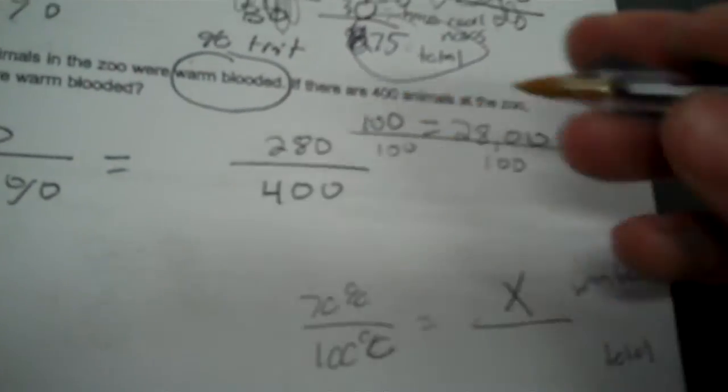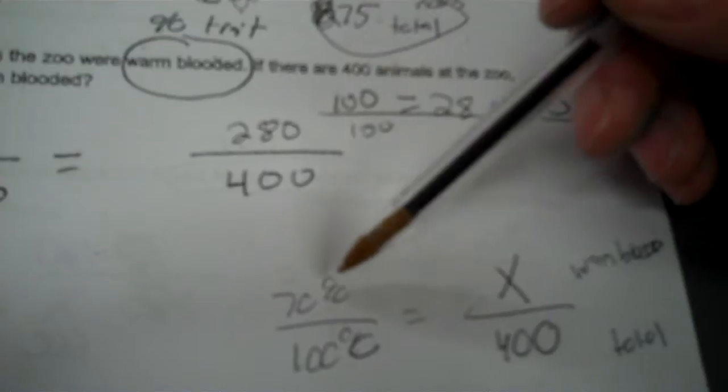If there are 400 animals at the zoo, how many were warm-blooded? I don't know how many were warm-blooded. That's why I put X here, and I put 400 as my total. So that's set up exactly correct, and it's 280. But again, you have to use that word to label the top, and then the bottom is your total. Whatever word that is should line up with the percent given in the problem, and then 100% needs to line up with your total.